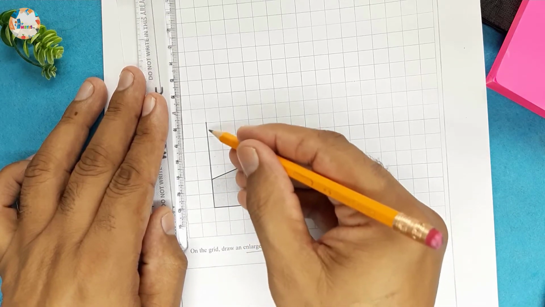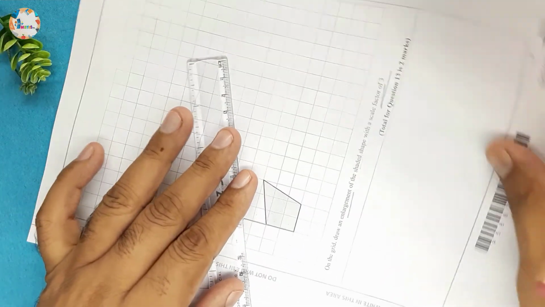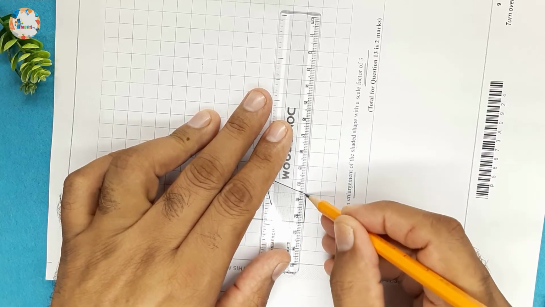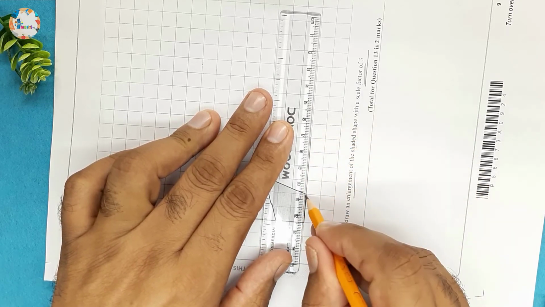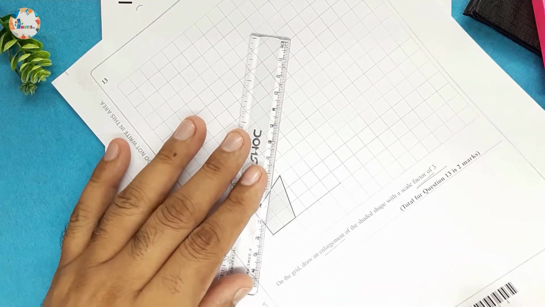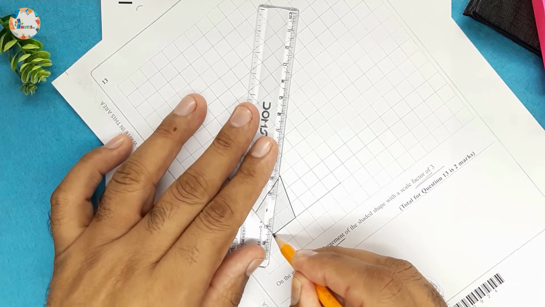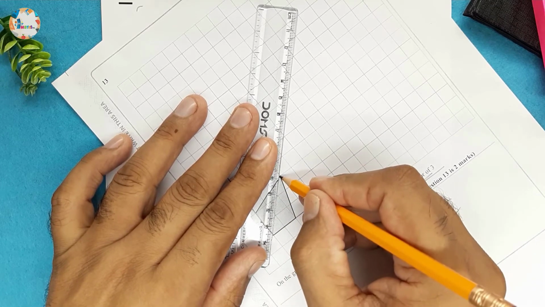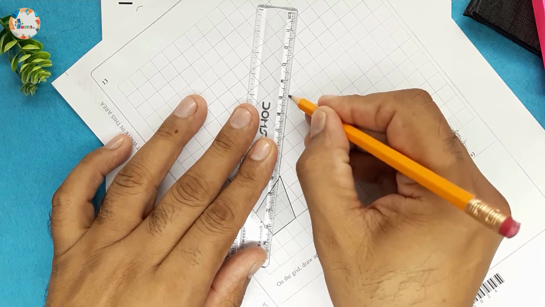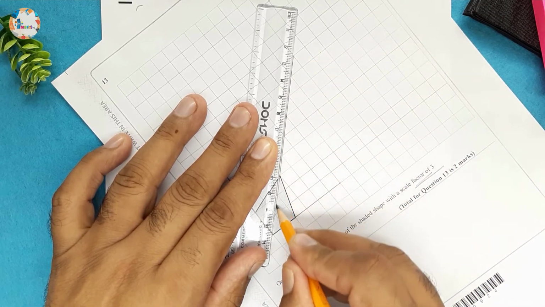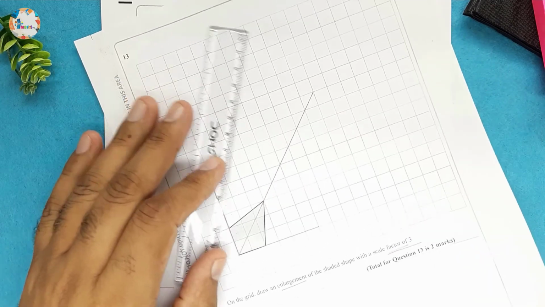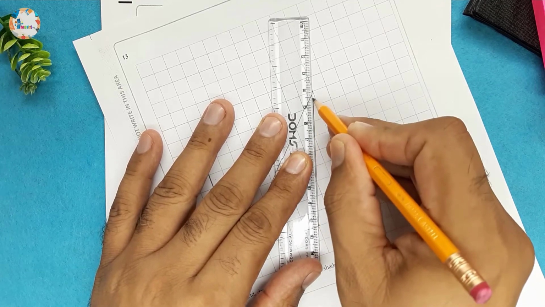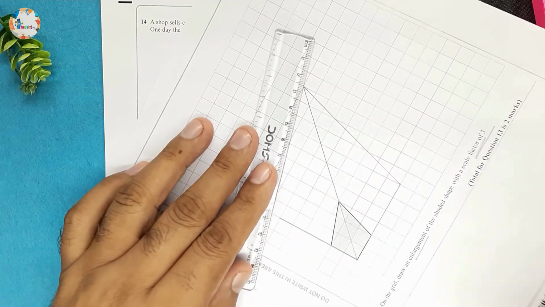1, 2, 3, 4, 5, 6 units, and this side also we have to extend up to 6 units. So this side will be 2, 4 and 6 units. Now we will be extending this also up to 3 units. So 1, 2, 3. So 3 3s are 9. So 1, 2, 3 and 1, 2, 3. So up to this one. This will be basically the extension, and we have to join this with this. This is enlargement by scale factor 3.